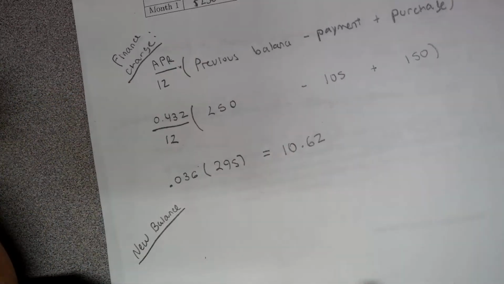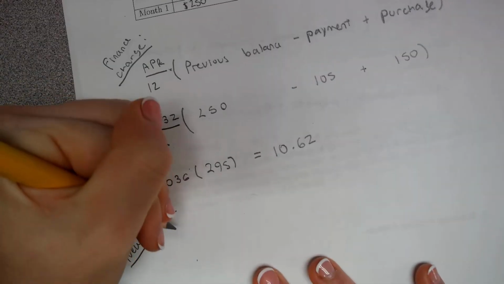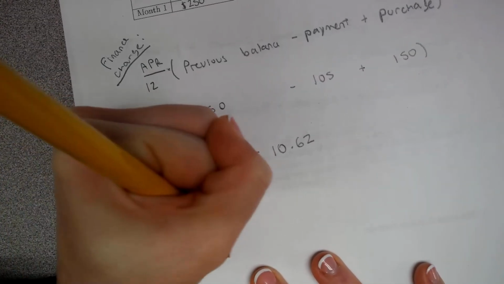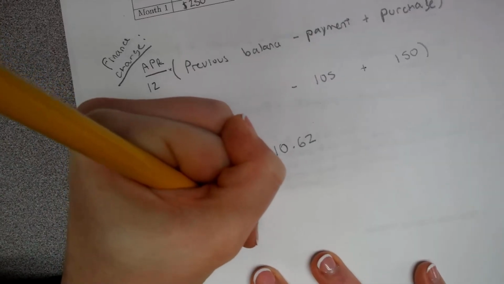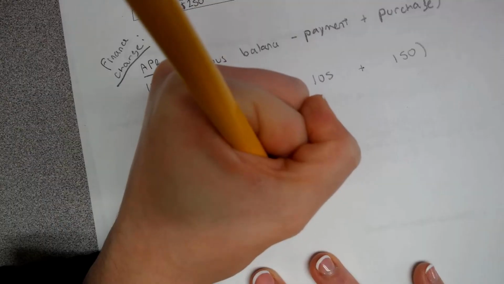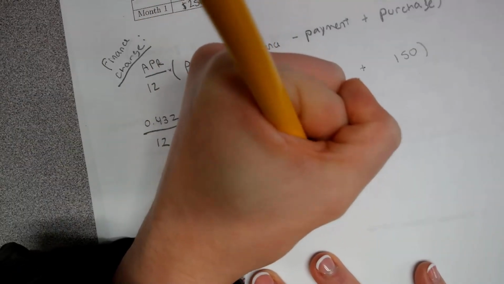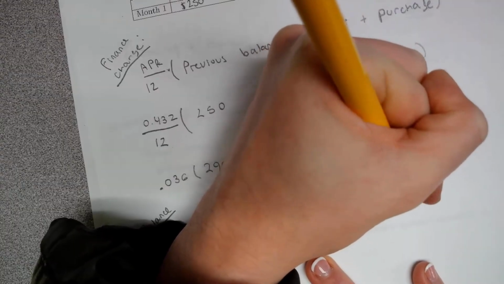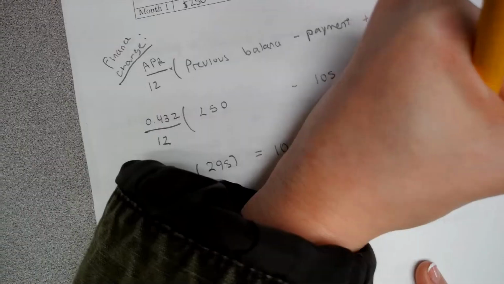Okay, next up, we're going to find the new balance. Now we can because we have the finance charge. So the formula for that is previous balance minus payment plus purchases plus finance charge.